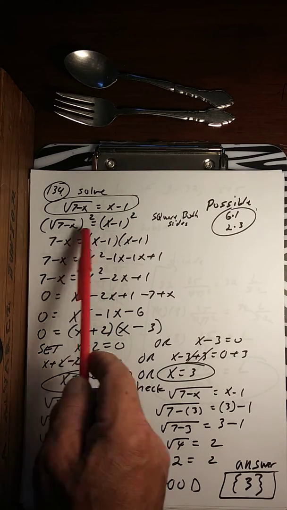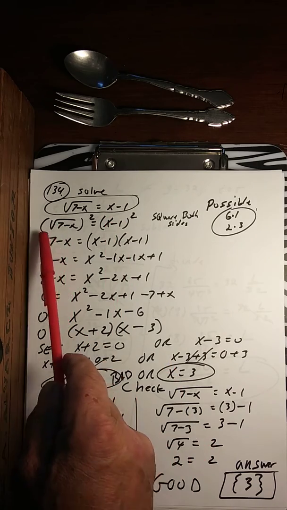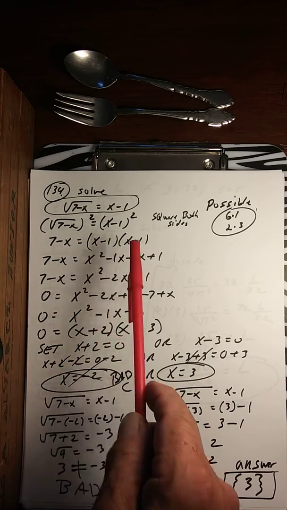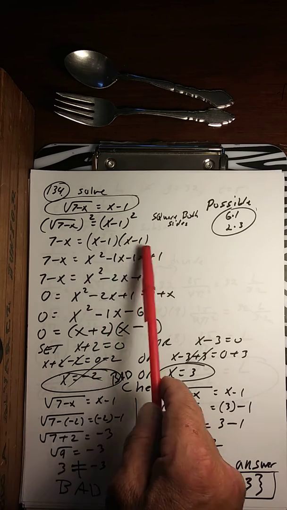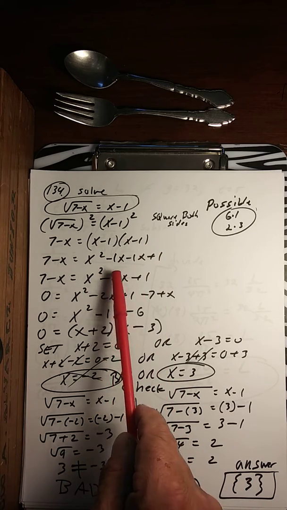This one, square both sides. Square this side, square this side. This is just going to be 7 minus x, and x minus 1 times x minus 1. Foil it out: x squared minus 1x minus 1x plus 1. So that's going to be x squared minus 2x plus 1.